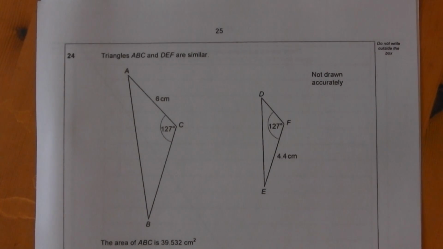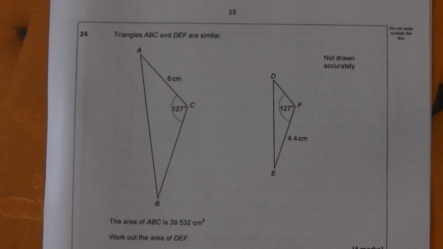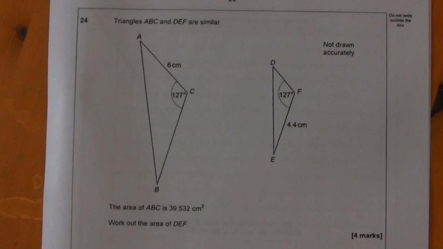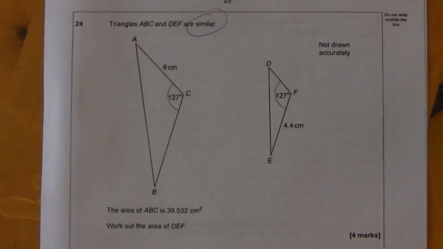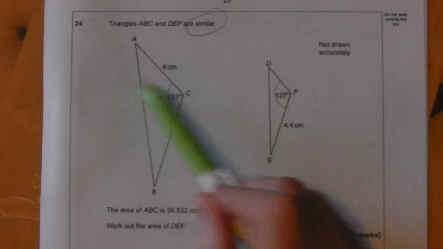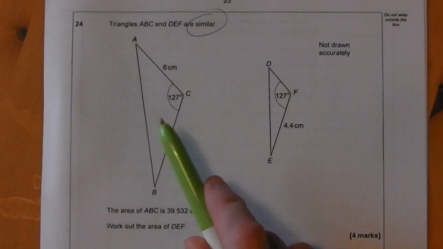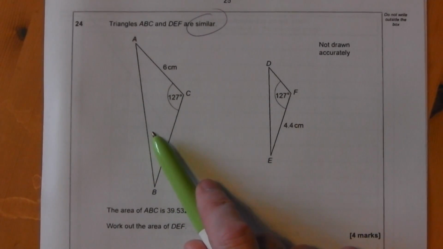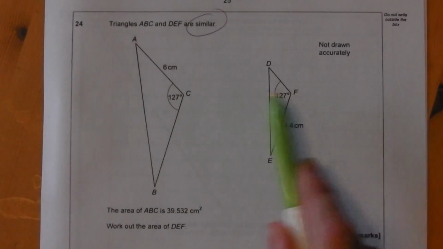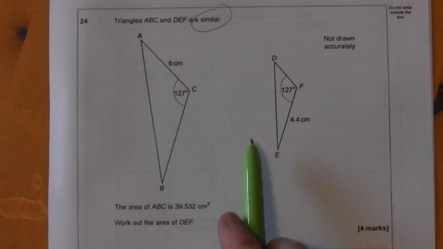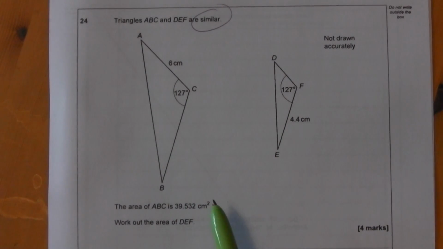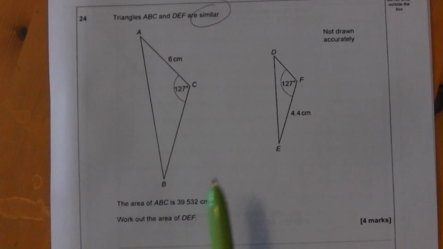And then we're into 24. Now, this is good. A, B, C and D, E, F are similar, which means that on the triangle, the angles will remain the same, but the sides are different, okay? But they're scaled different. It's the same triangle, so it's just either bigger or smaller. So what we need to do, we've got sides to compare to get a scale, but we haven't got the same sides, so we need to work out one of the other sides, don't we?